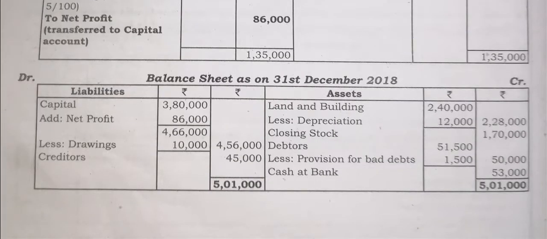Over. Then again that net profit is now added with the capital 380 plus 86, 466. Already we posted drawings, less drawings, 466 minus 10, 456. That's all. Okay ma, total if you add it both sides we make it 5 lakh 1000. Okay, that's all as far as this sum is concerned.